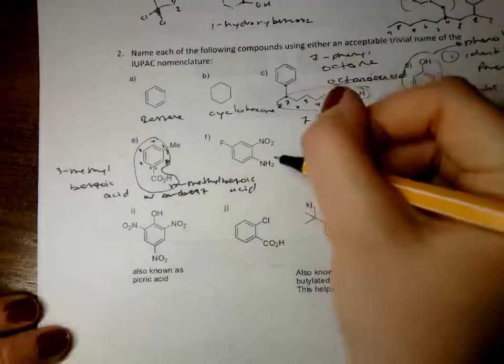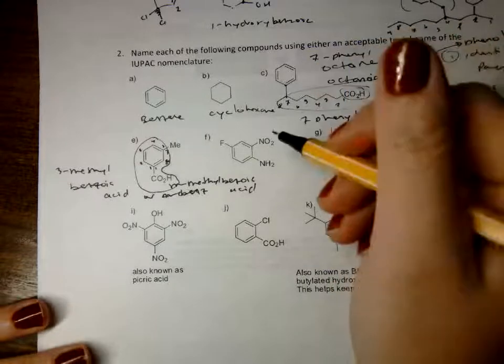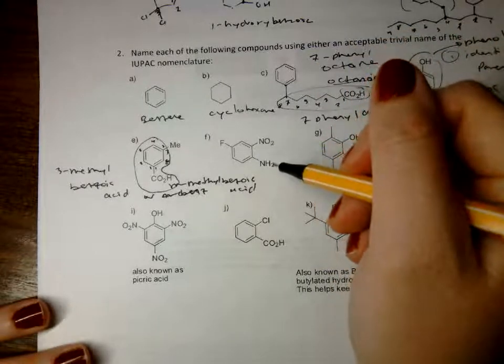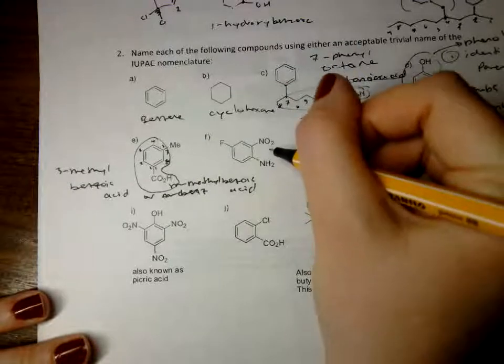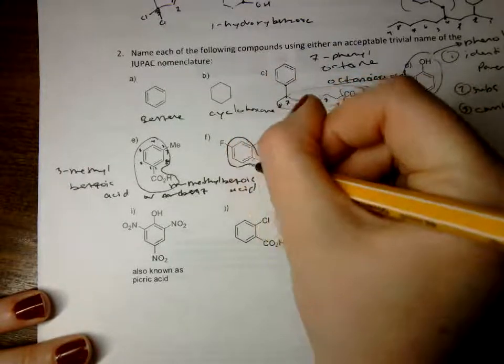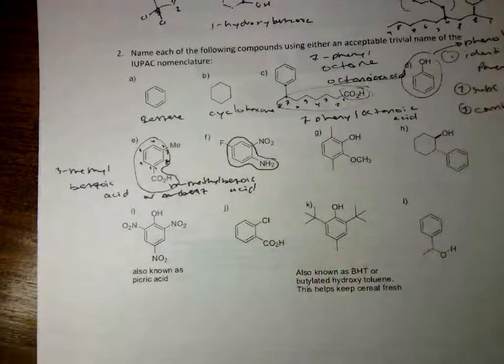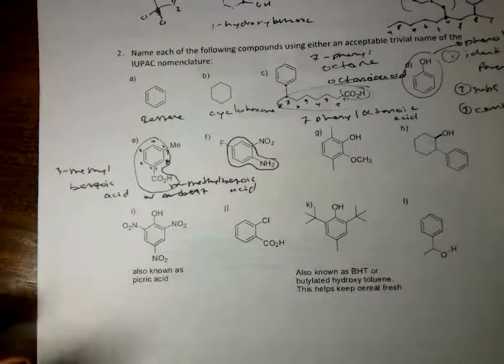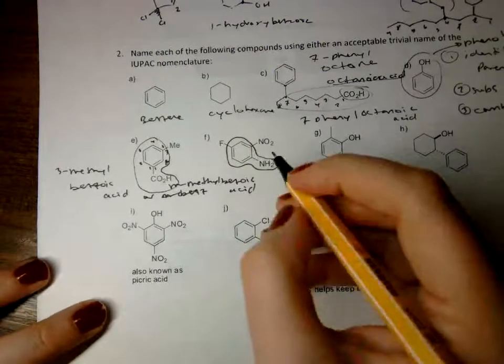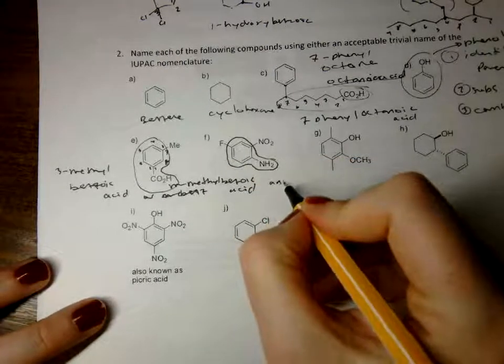Okay, now for this one, there's actually 2 base units that you probably recognize, nitrobenzene and aniline. Either one is fine. I'm just going to go with aniline. If this came up on the exam, I feel like it would most likely be a multiple choice question, and there would only be one right answer. So as long as you recognize both the nitro and the aniline, you should be able to get it. But so the base we'll say is aniline.